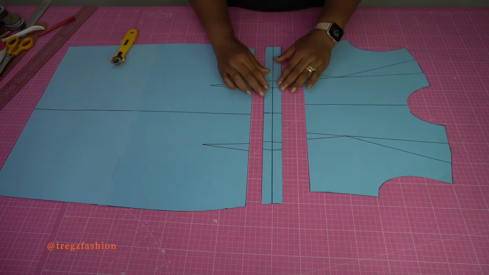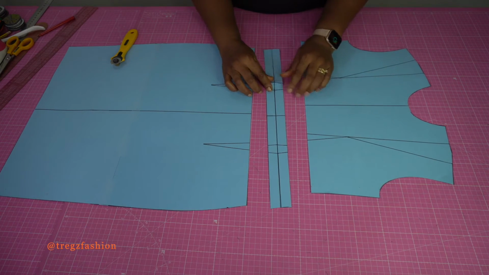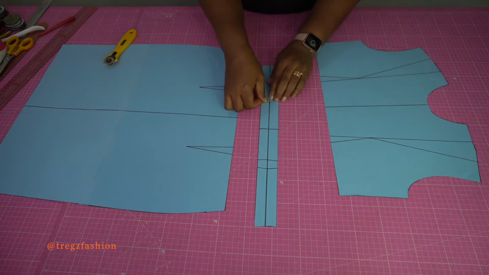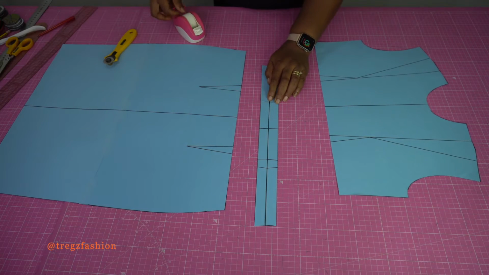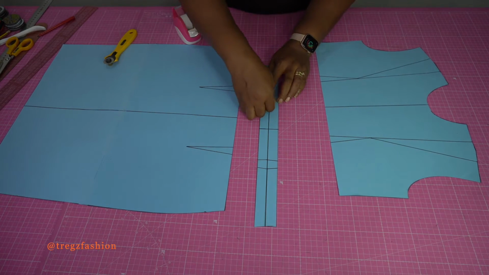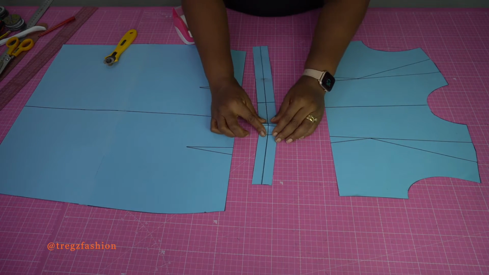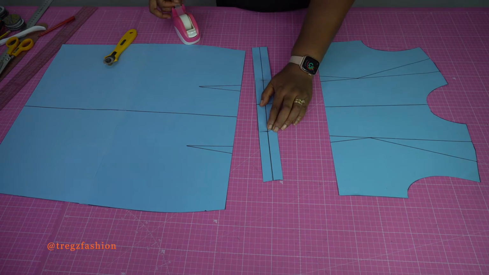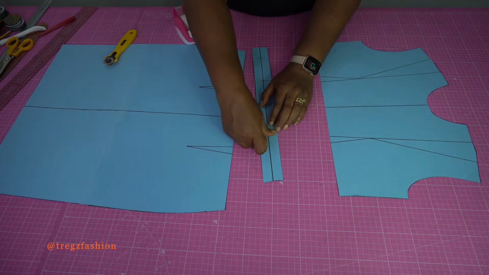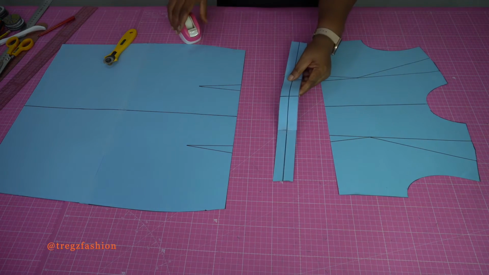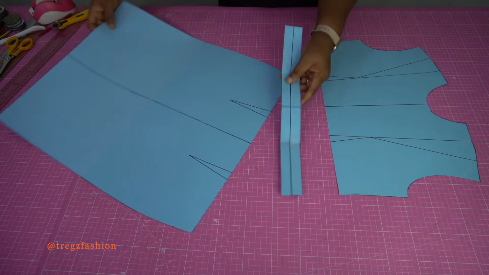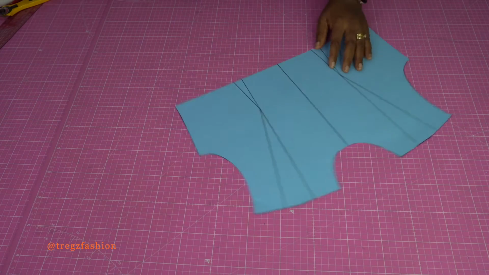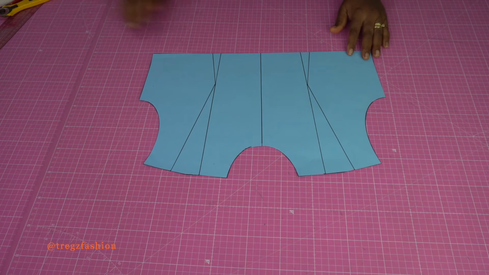Because our waistband does not have a dart, we are going to eliminate the dart. We're going to fold one leg of our dart and place it on top of the other leg, then close it up with sticky tape or glue. Then you're going to close the other dart as well. We're going to set our waistband aside, and also set aside the lower part of this dress. We're going to work on it later. Now let's work on this part first.